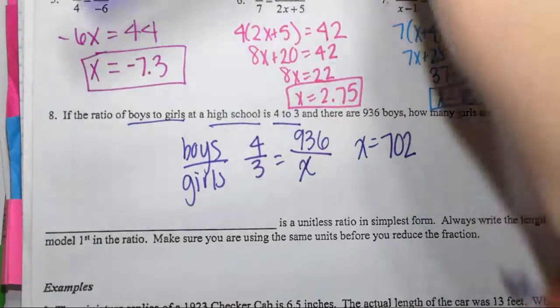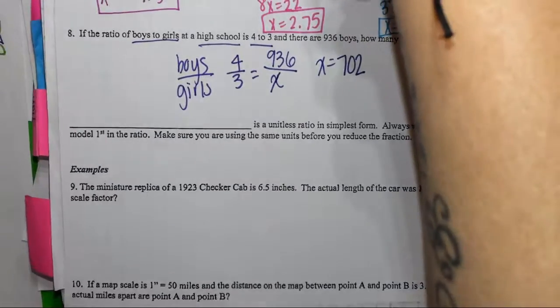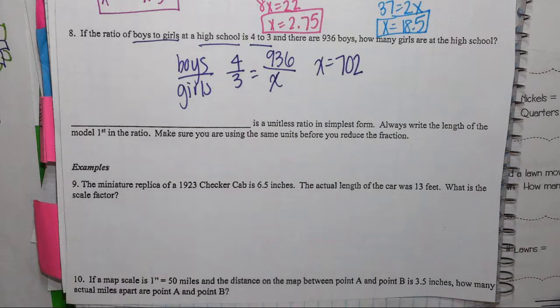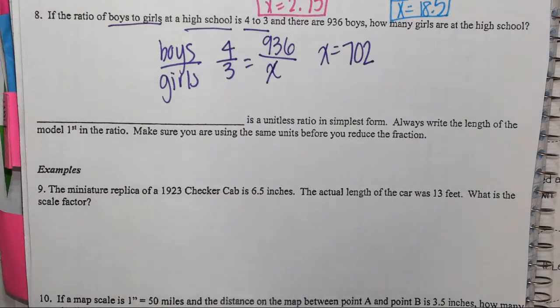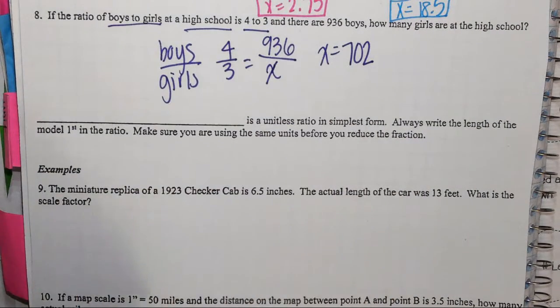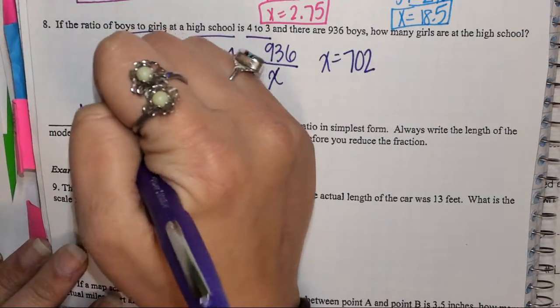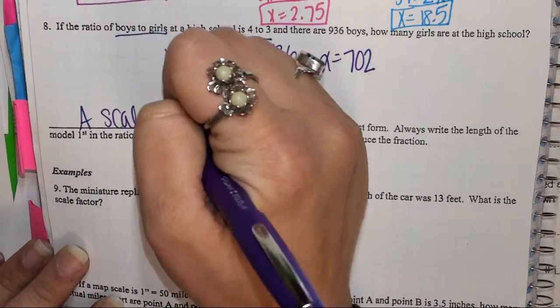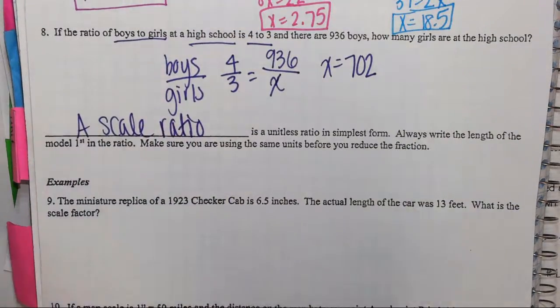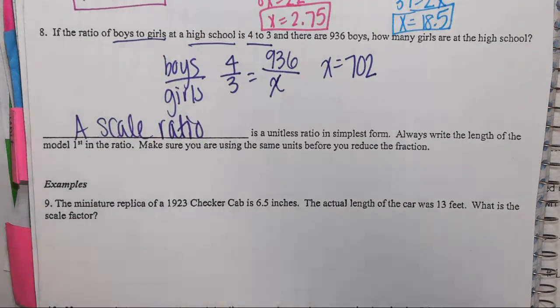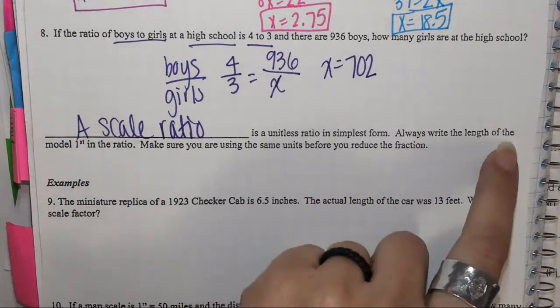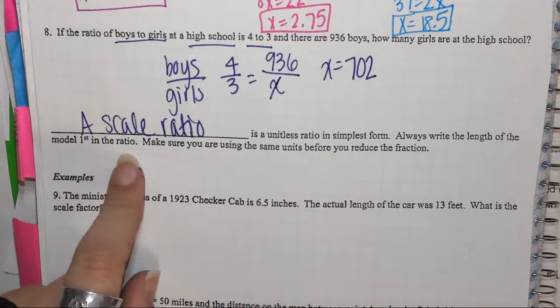Alright, now let's look at the bottom of our notes. And we are almost done for today. Isn't it exciting? Alright, so now what we're going to talk about is the last part of our learning target. It said I can write and solve proportions and use this knowledge to interpret scale models. So a scale ratio is a unitless ratio in its simplest form. Always write the length of the model first in the ratio.